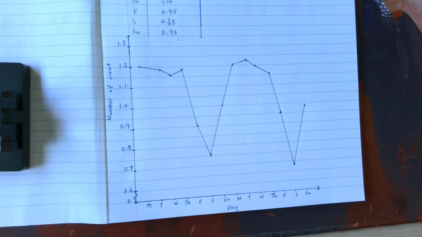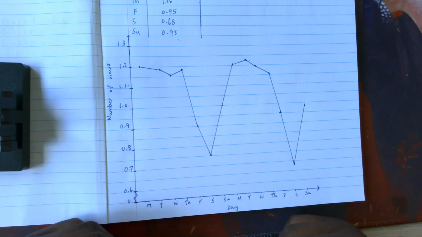So part B, describe the, hold on, let's get back to the question. Describe the time series plot. Describe the time series plot by identifying features such as trends, seasonality, and or fluctuations within the time series data.